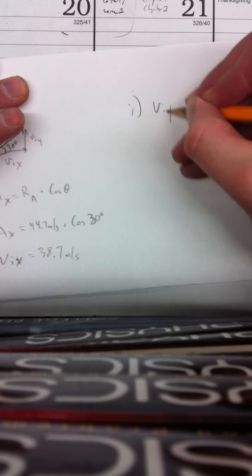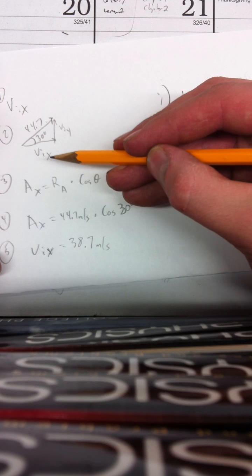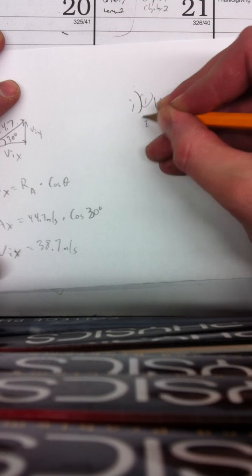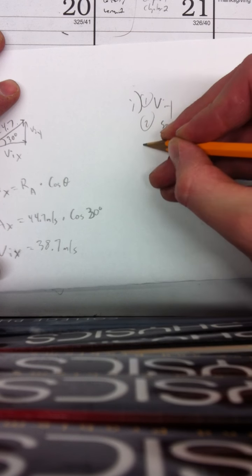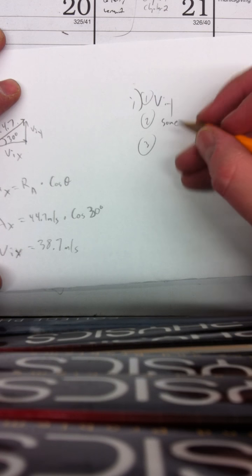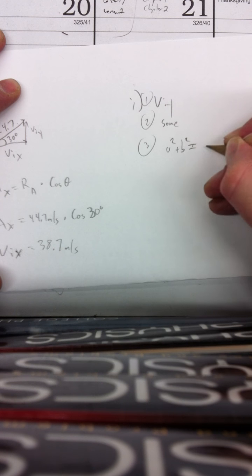Now, for part I, we're solving for VIY. Now that we know that this leg of the right triangle is 38.7, we can use the Pythagorean theorem to solve for it. Step 2 is the same. For step 3, you can use SOH or even TOA, but I'm just going to use the easiest equation, a squared plus b squared equals c squared.